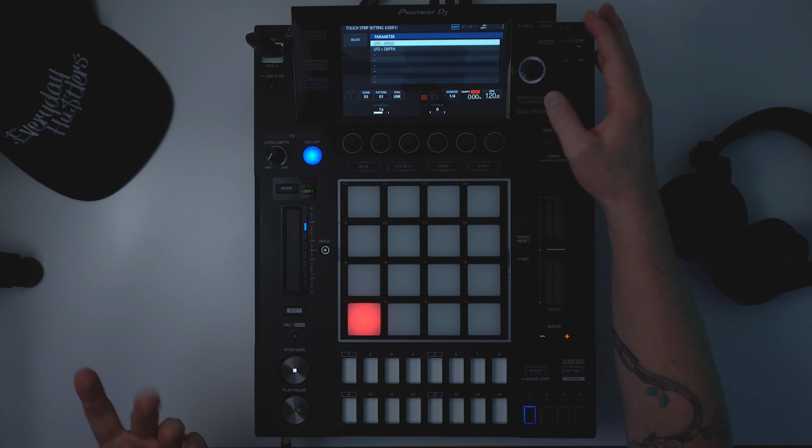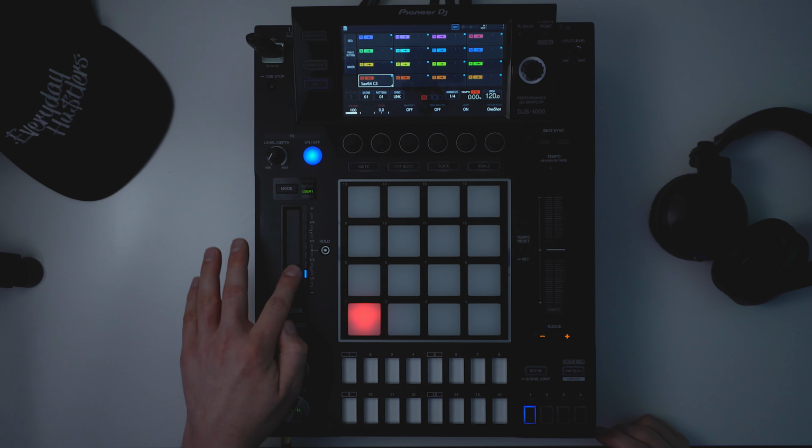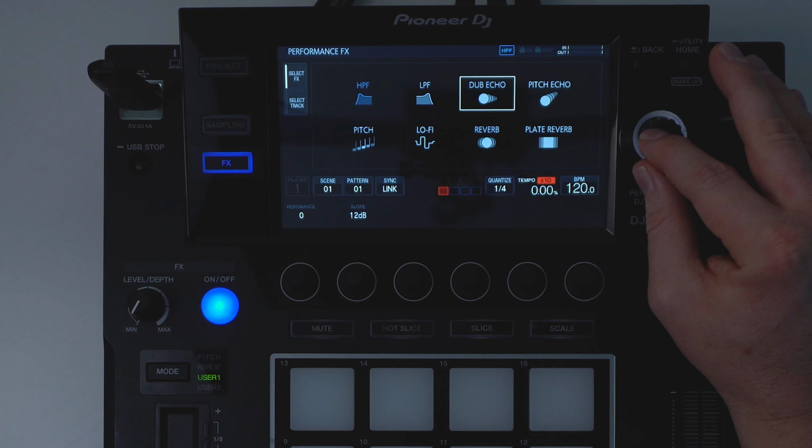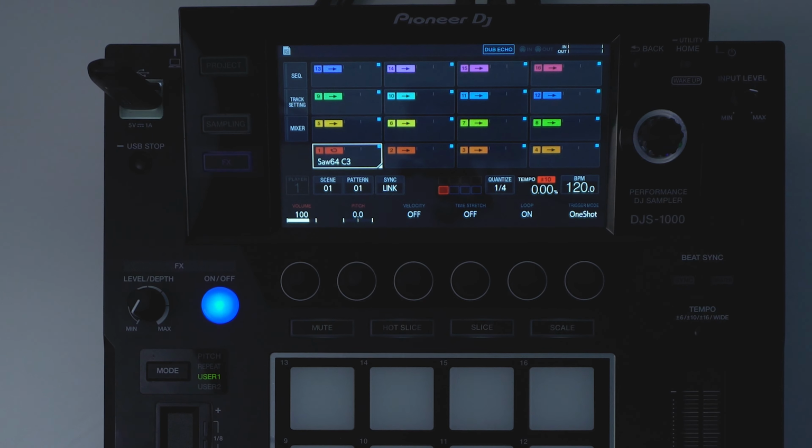Okay, so let's take it up a notch and add some effects in over the top. So I'm going to go back to the home screen. I'm going to reset that ribbon controller down and let's go to the effects tab. I think I'm going to choose a dub echo because that usually sounds quite cool. Let's see how that sounds.